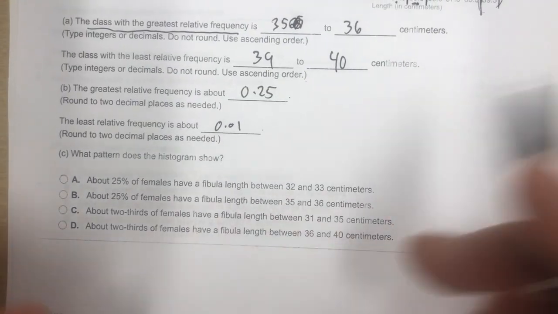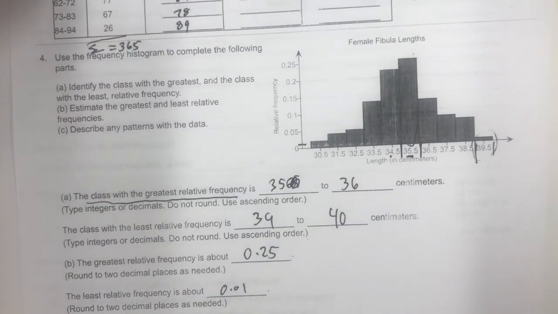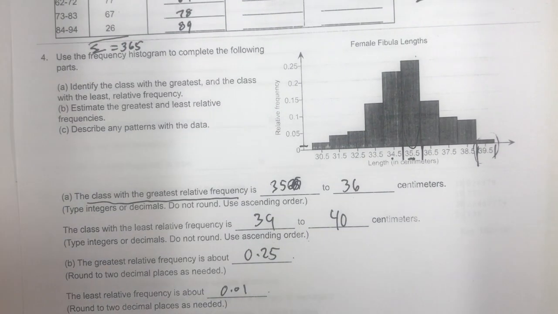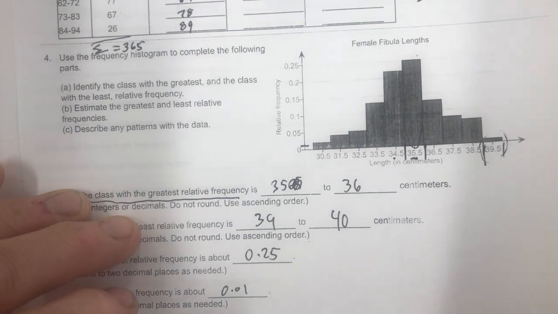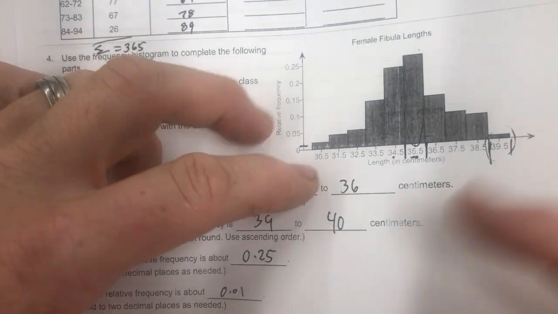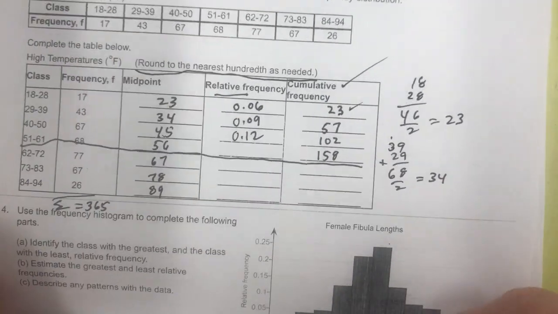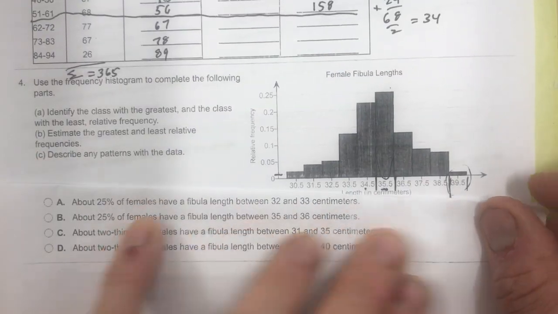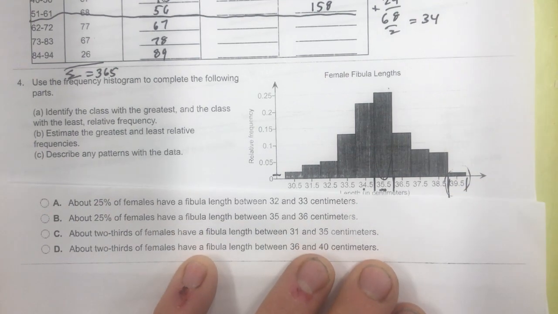What pattern does the histogram show? What pattern does this show here? Okay. So you have to look at it and kind of figure out what trend it has. So I don't know if I can get it on the screen at the same time. Let me do this right here. See if I can. There. If I can get it on there at the same time. Okay. All right.